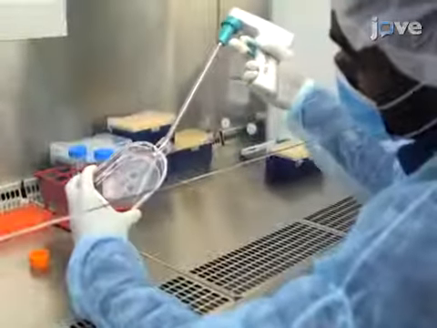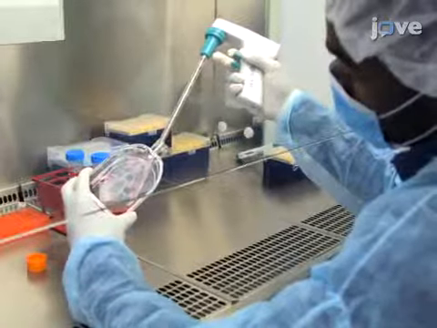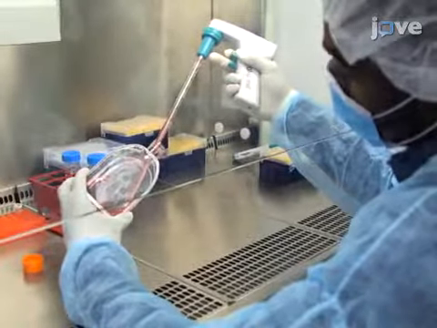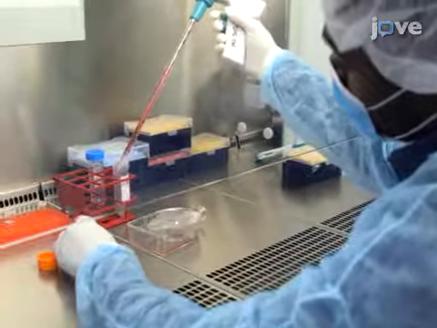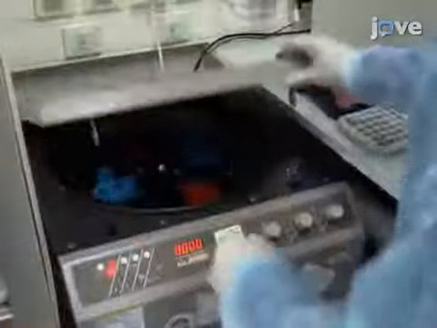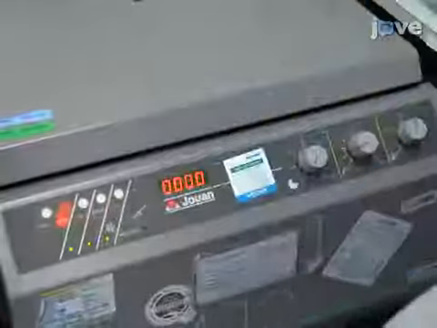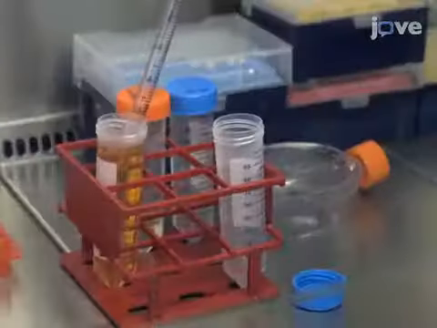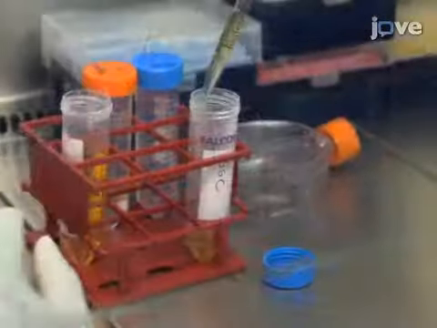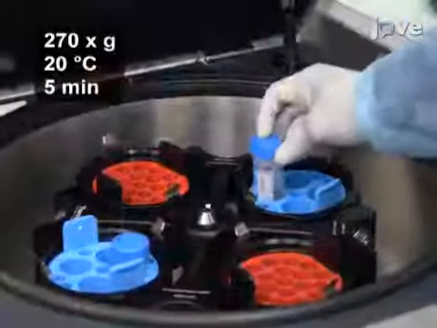To begin, after pre-labeling GSCs with vital dyes according to the text protocol, collect GSC neurospheres in a 50 ml tube by centrifugation at 270 times g at 20 degrees Celsius for 5 minutes. Use 5 ml of HBSS to wash the cells and spin the tube again.